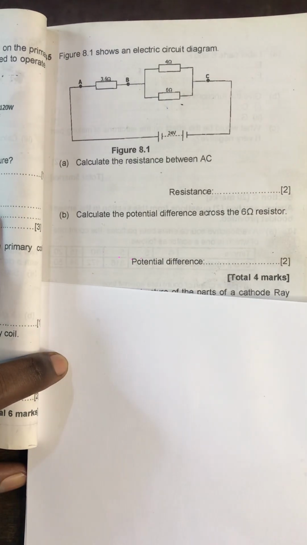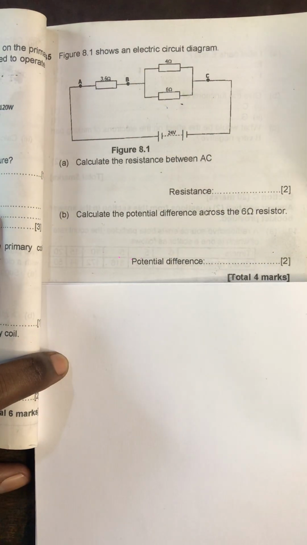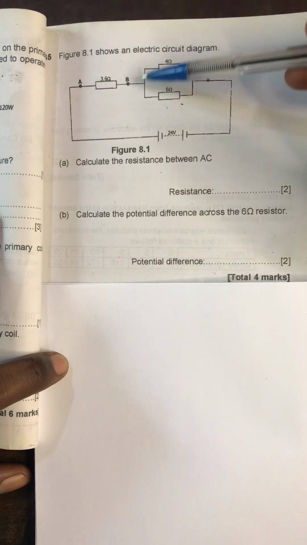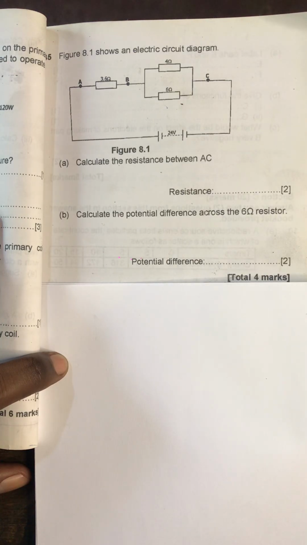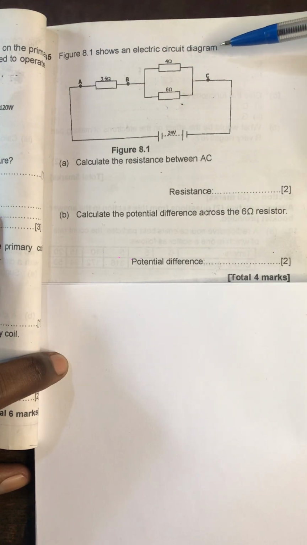So remember guys, previously we were looking at current electricity, and so I want us to answer this question together so that we just get to remind ourselves on one or two things. Feel free to pause the video and attempt the question. We are saying figure 8.1 shows an electric circuit diagram.